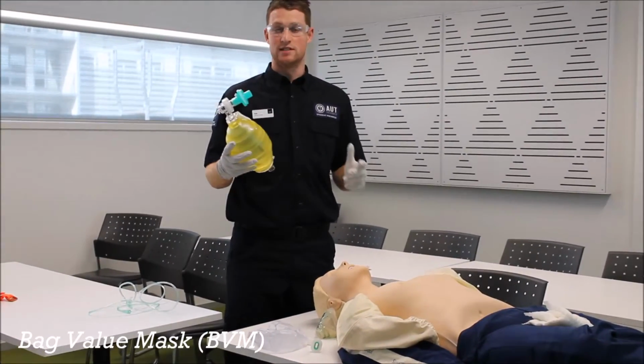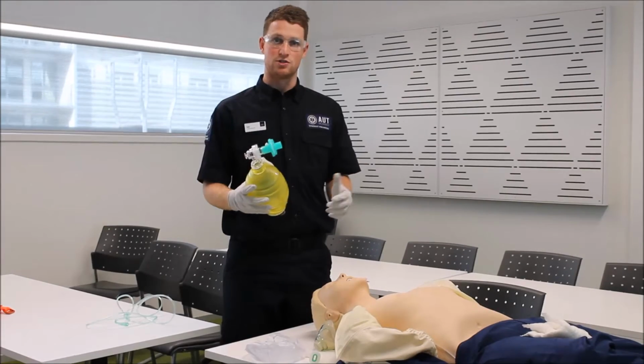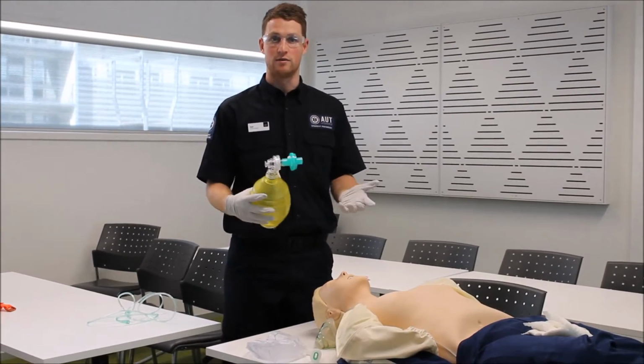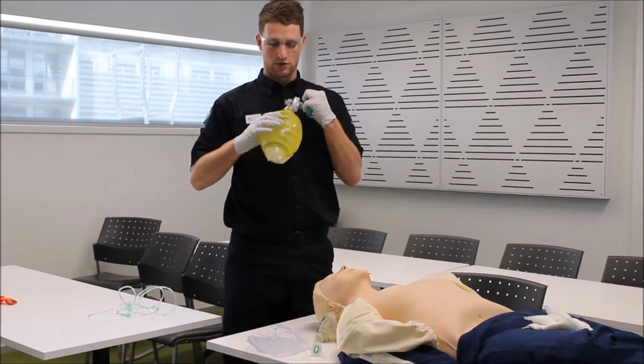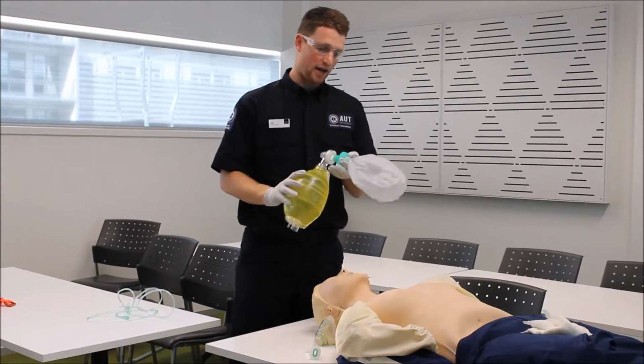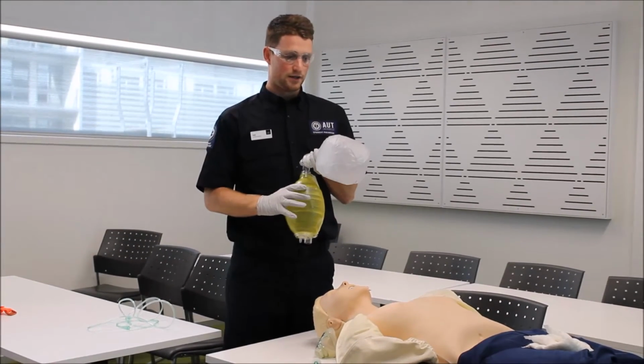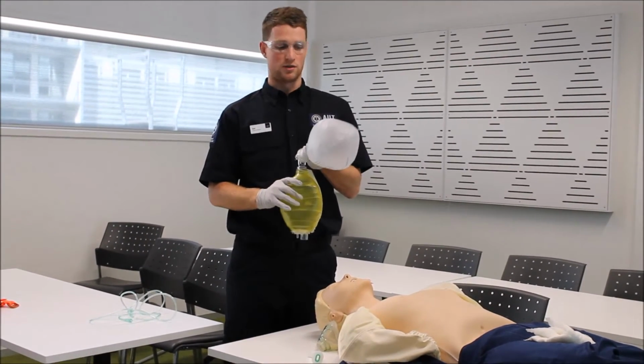Next up, I'm going to demonstrate the BVM, or the bag valve mask. Obviously the first thing we should do is check for any leaks and check the equipment works. How we do that is first check the bag. Yep, that's all good, no holes in there, and then check this one as well. Yep, that looks like it'll hold the air quite well.